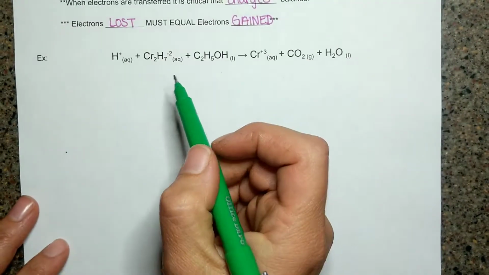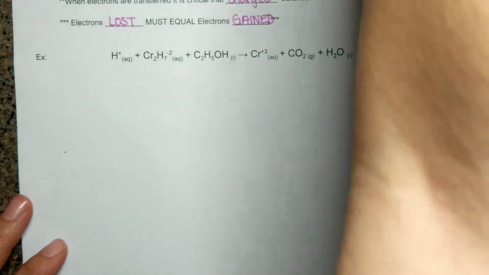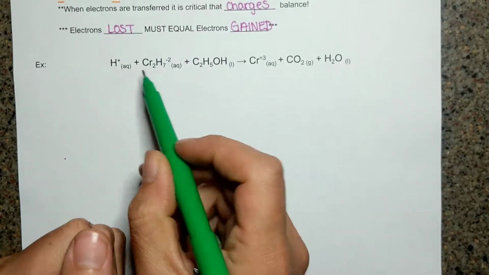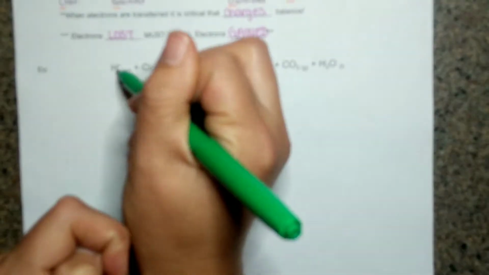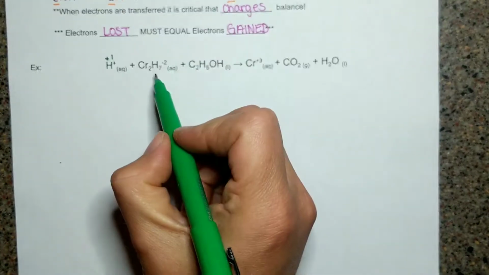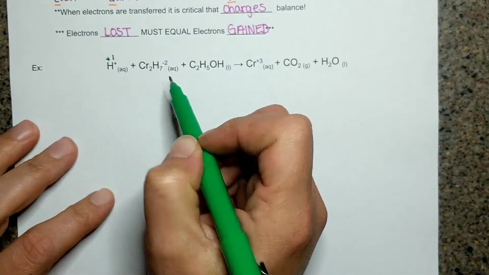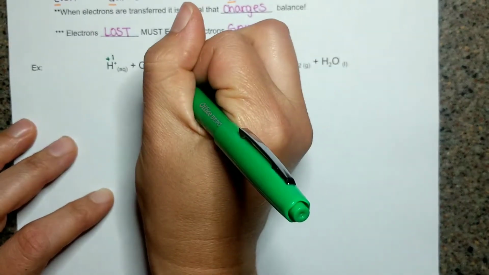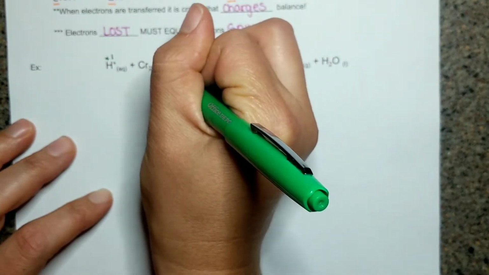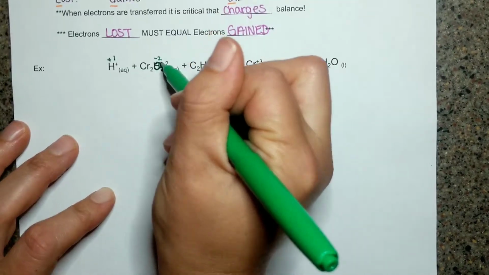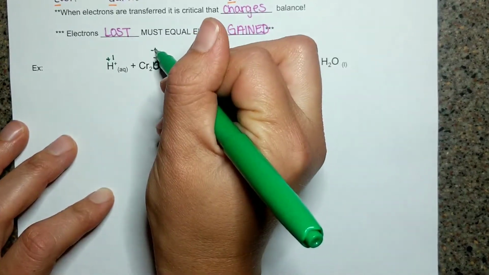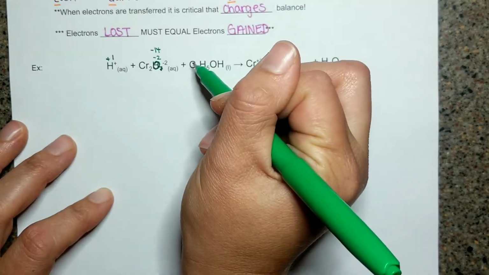So the first thing that I go ahead and do is I'm going to write out my oxidation numbers for all of my species in my equation. So here I have an ion of hydrogen, so that's going to have a charge of +1. Oops, this should be O7, oxygen 7. So oxygen has a charge of -2. There are 7 of them, so it gives me an overall charge from the oxygen of -14.